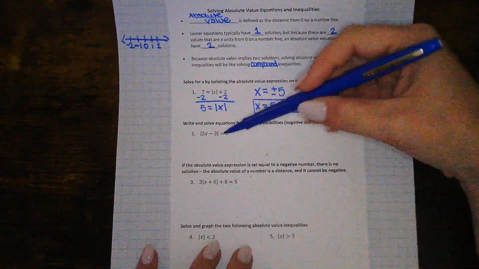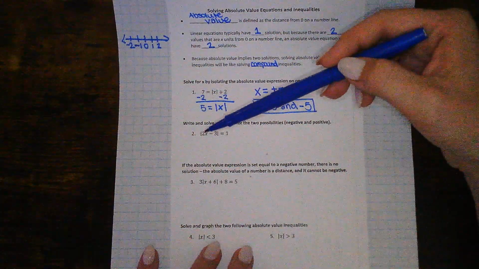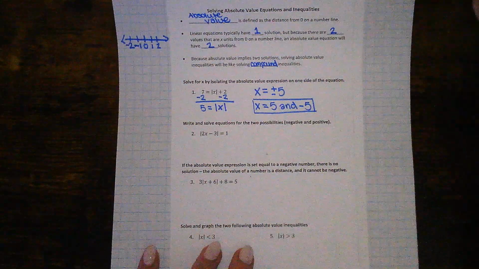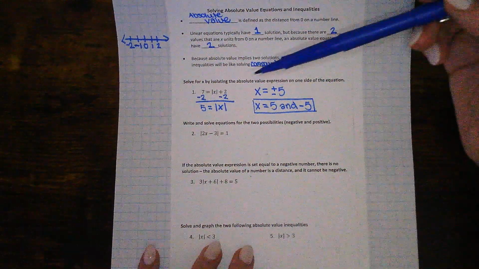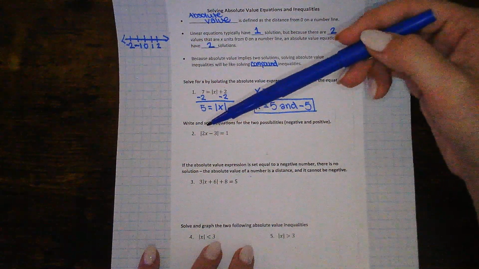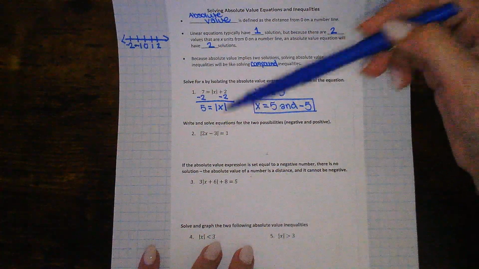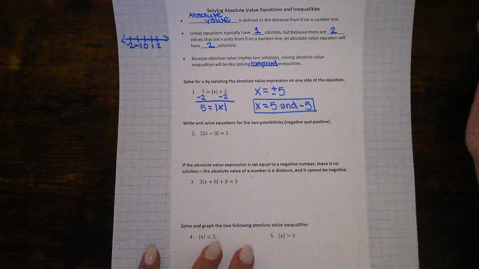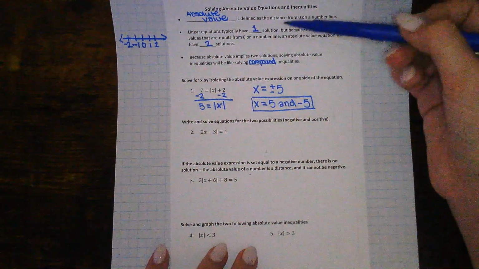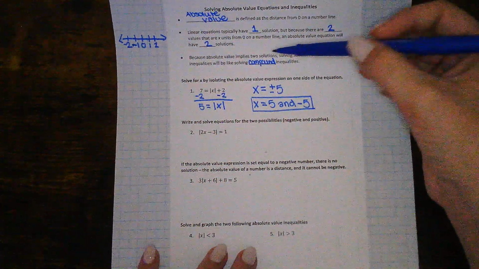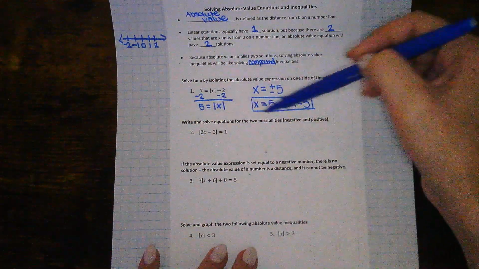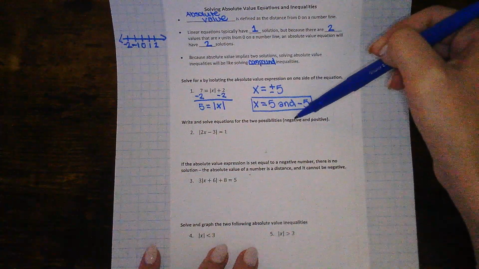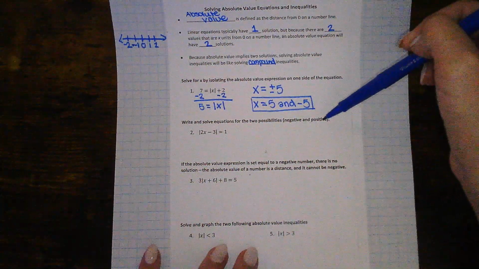Now let's look at an example where it's not just x inside the absolute value bars, but it's an entire expression. Once again, you'd want to isolate that expression, but it's already isolated, right? There's nothing else on this side besides what's inside the absolute value bars. So our next step is to solve for the two possibilities, which would be negative and positive.